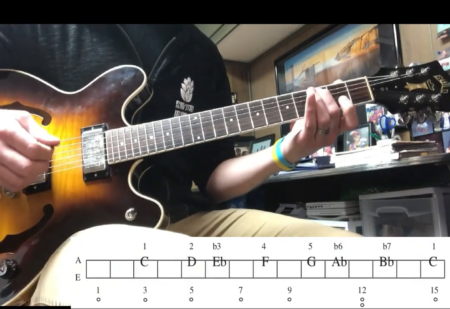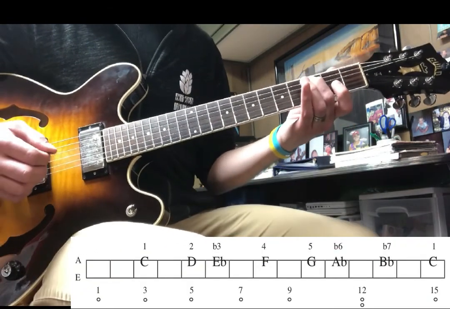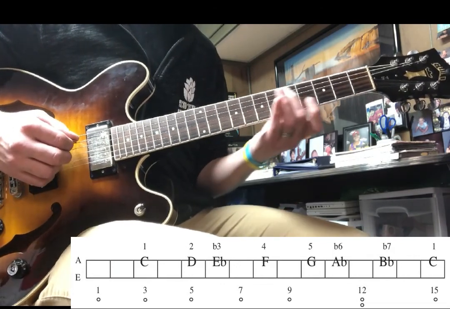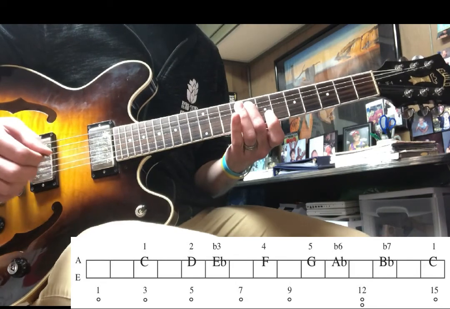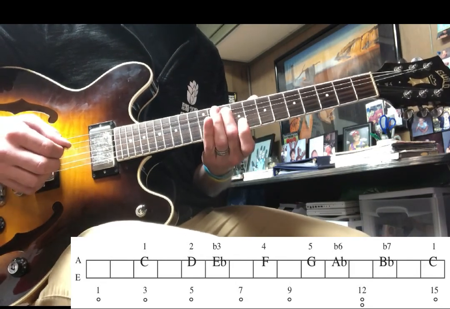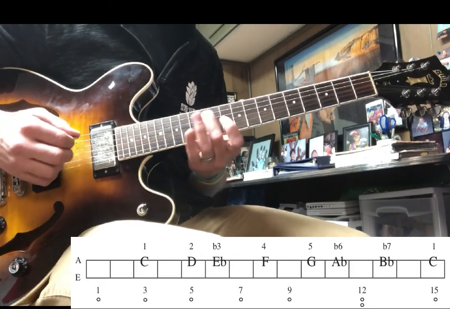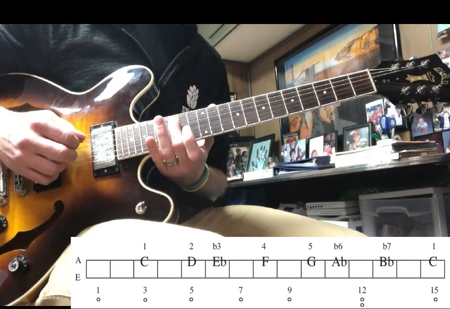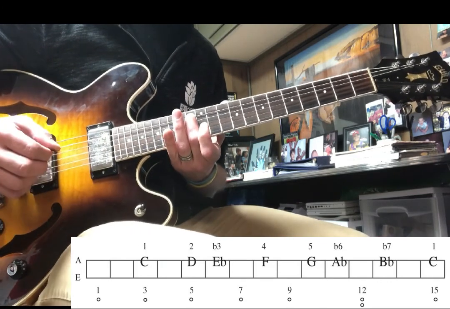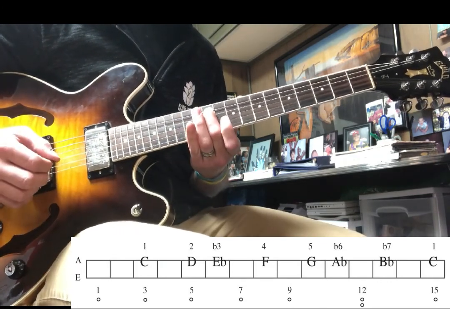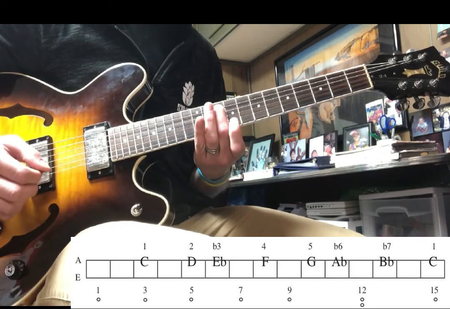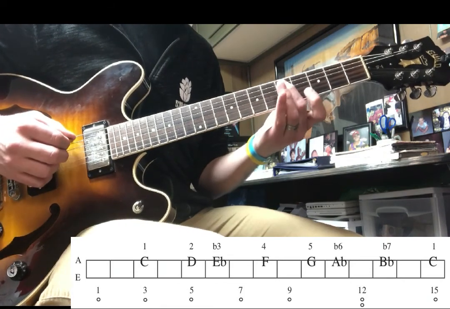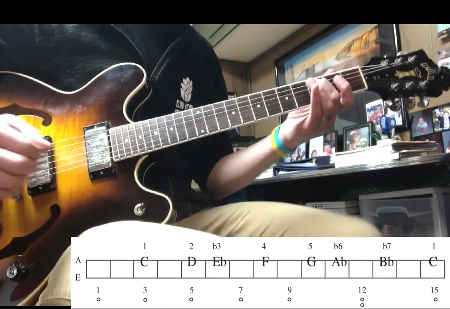We'll do the same thing. I'm going to say the letters this time. So we got C, D, E flat, half step between D and E flat, F, G, A flat, B flat, and C. Coming back. We got C, B flat, A flat. There's our half step between A flat and G. F, E flat, D, and C.